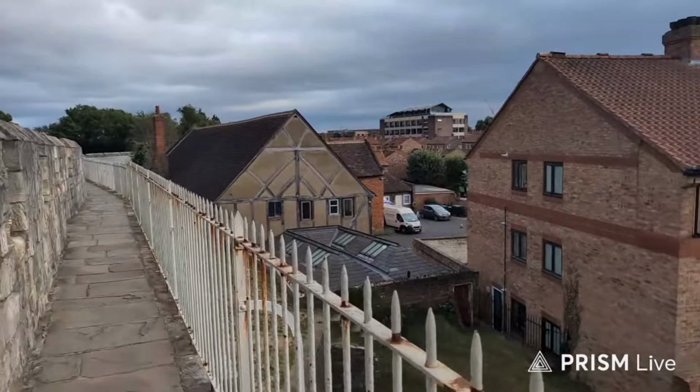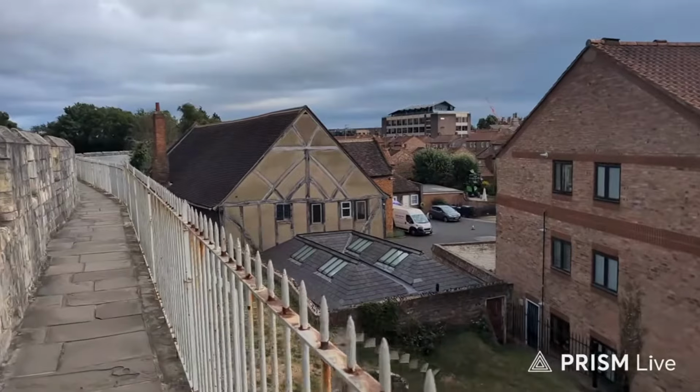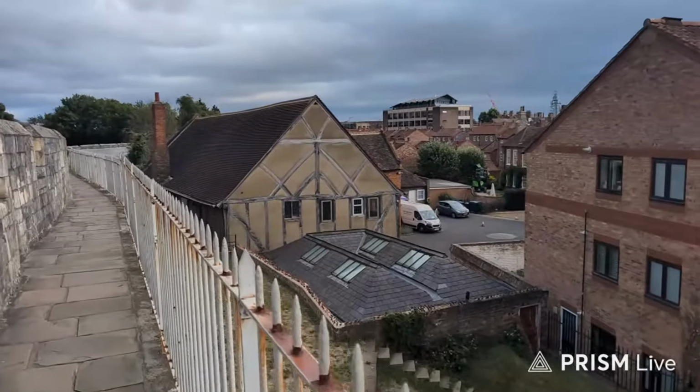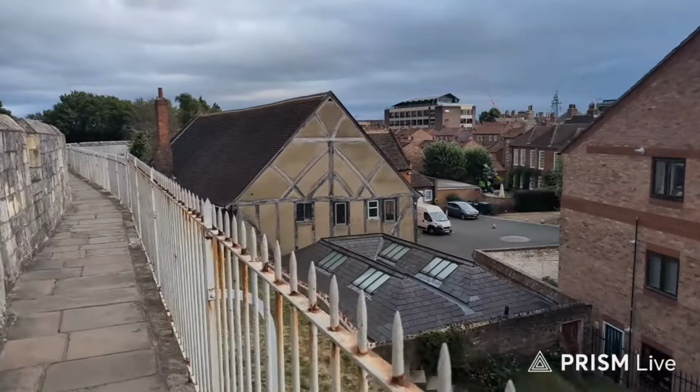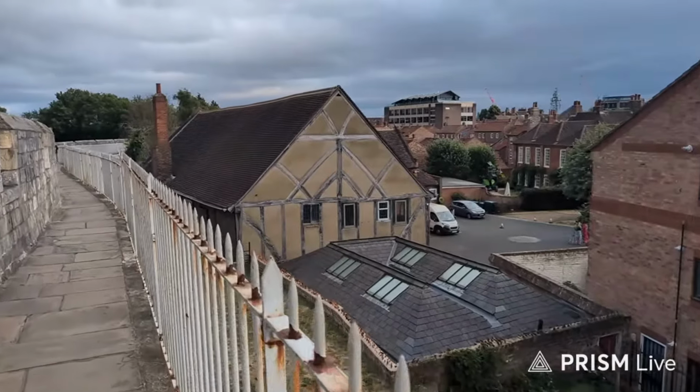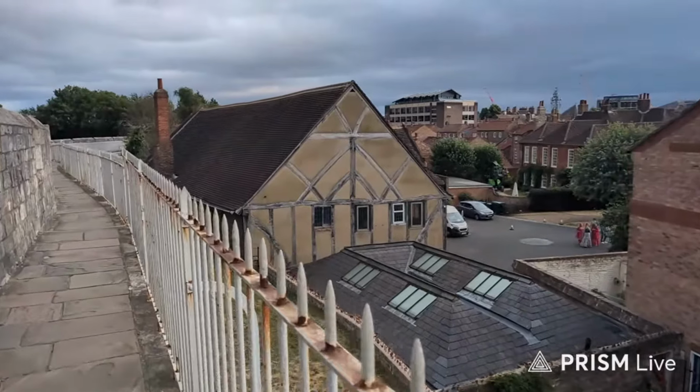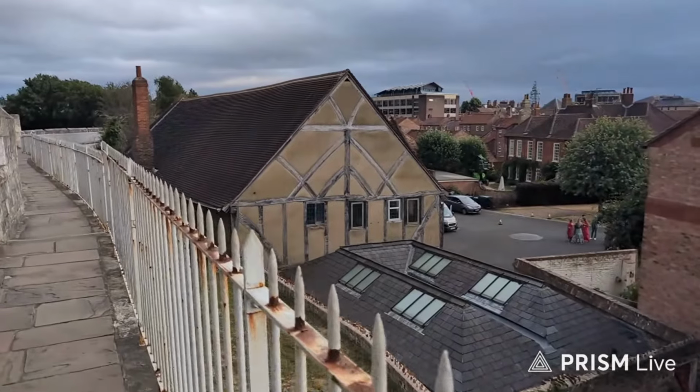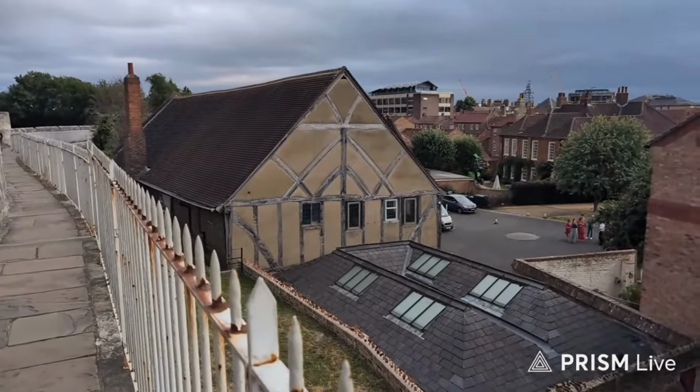I've talked many times about guilds, but this one looks quite nice from this side, or it looks quite traditional from this side because you've got the exposed wood and the plaster. But on the other three sides, it's covered with brick. So when you see it from this side, it's clear it's a medieval building. When you go on all the other three sides, it's less clear.